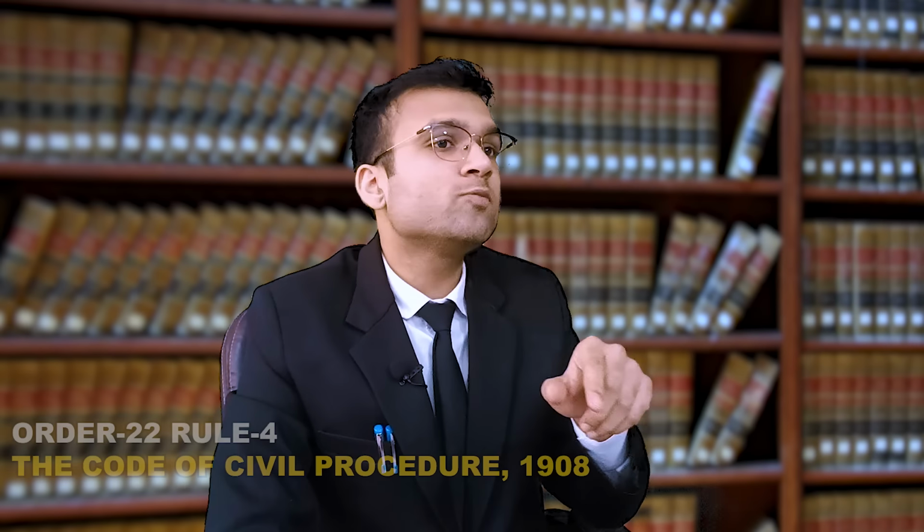And the logic behind this provision is that if you have filed an appeal against someone, it means you are seeking relief from that person. And if that person has died, you are seeking relief from no one now. So there is a need to substitute that person, to replace that person with their legal heirs. Otherwise, that appeal will get abated.